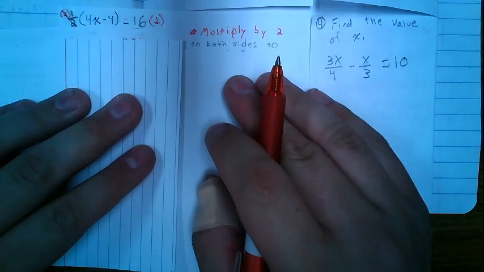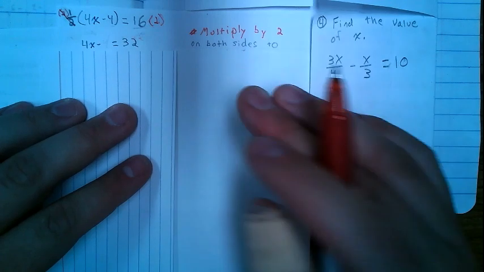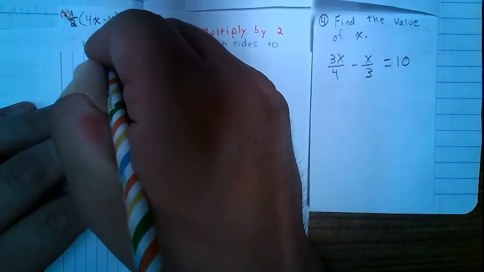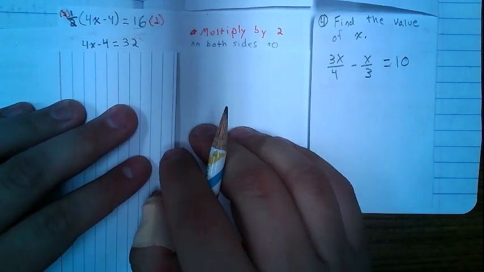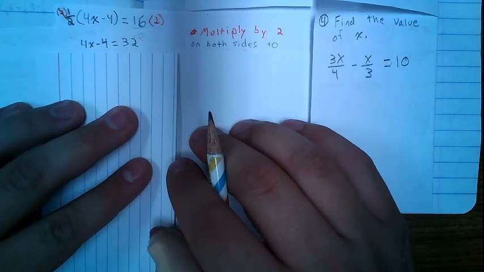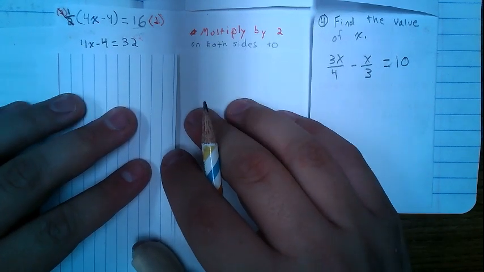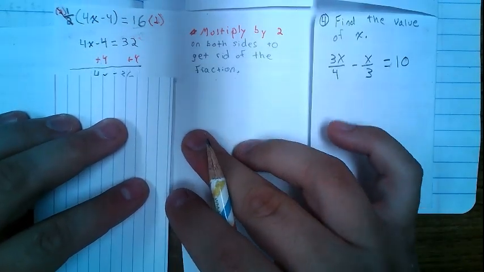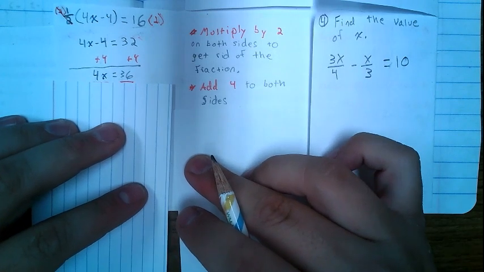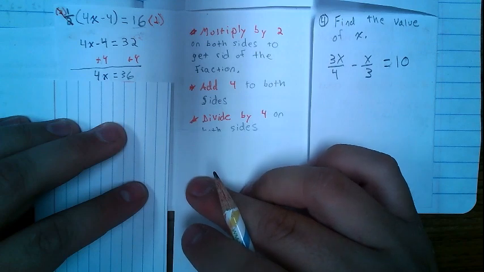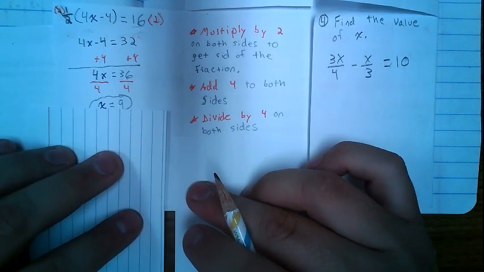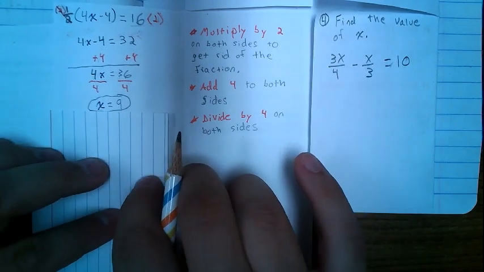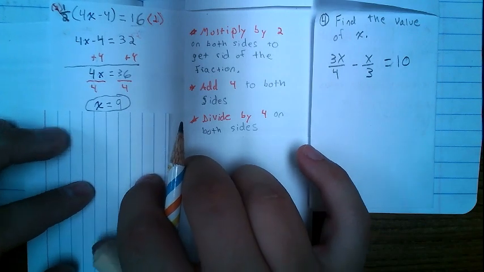So those 2's cancel, and I'm left with 4x minus 4 equals 32. And just like the other ones now, step by step, we're going to work away from the x, add 4 to both sides. You get 4x equals 36. Divide by 4 on both sides, and you have x equals 9. So different ways to get rid of that number in front of the grouping symbol. And that's it for example 3.